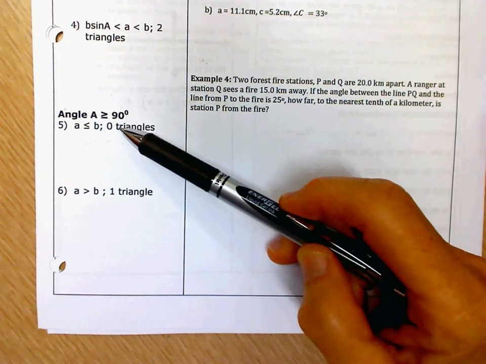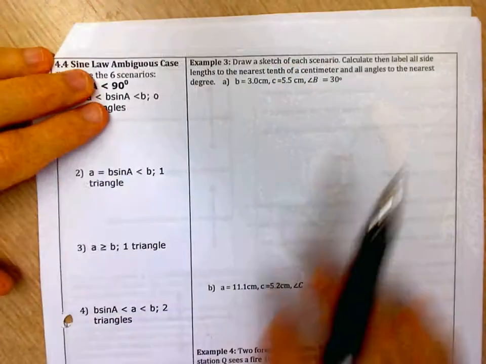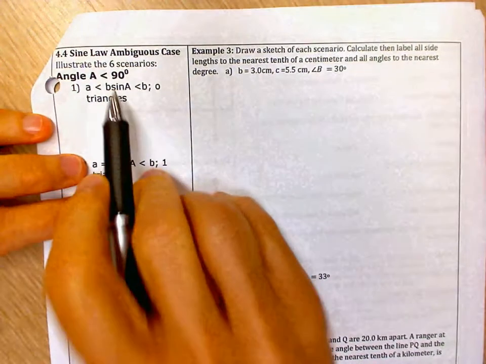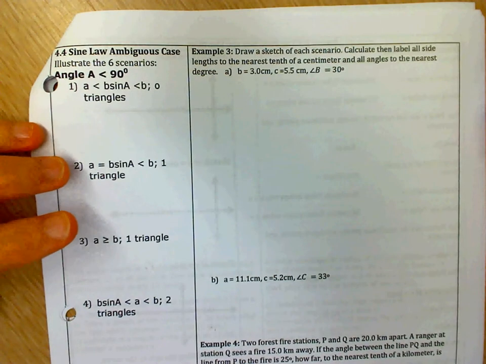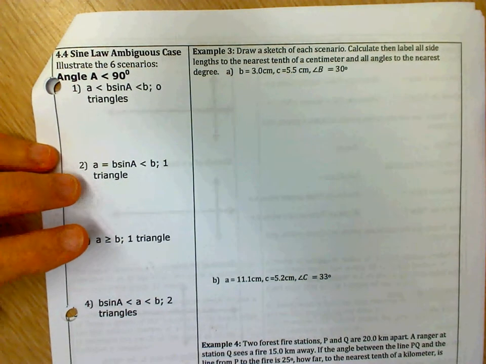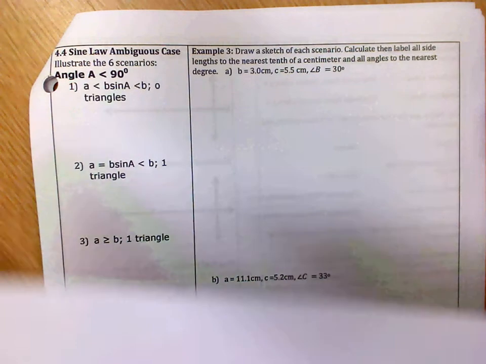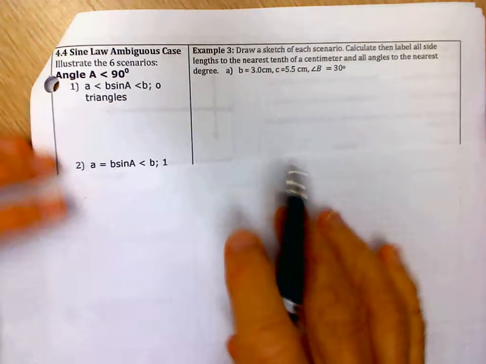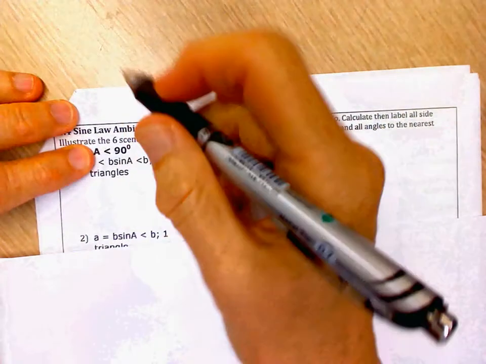Now, what I want to illustrate to you, people wonder what this B sine A is all about, and I'm just going to remind you why we're calculating B sine A. The sine law ambiguous case only comes up when you are given angle, side, side.